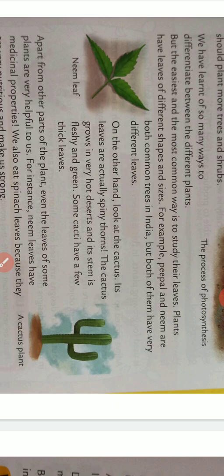Let's move on to differentiate the different plants. How are you going to differentiate different plants? Either by their flowers or by their leaves. If the plants do not have flowers, then how will you differentiate? You will differentiate by the leaves. Different plants have different shapes and sizes of leaves. Okay.